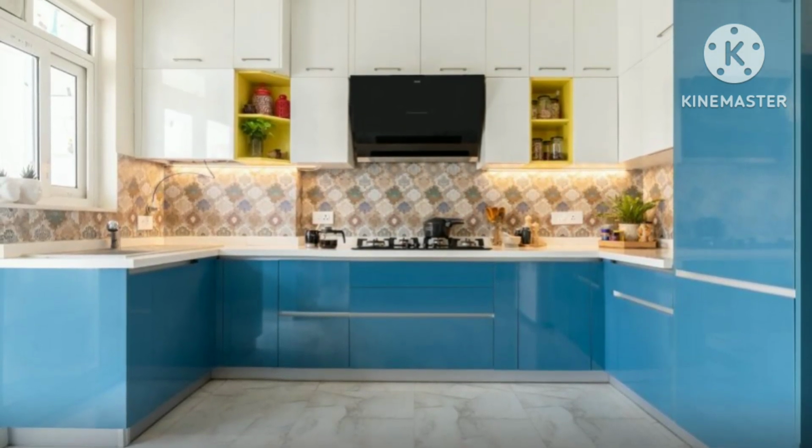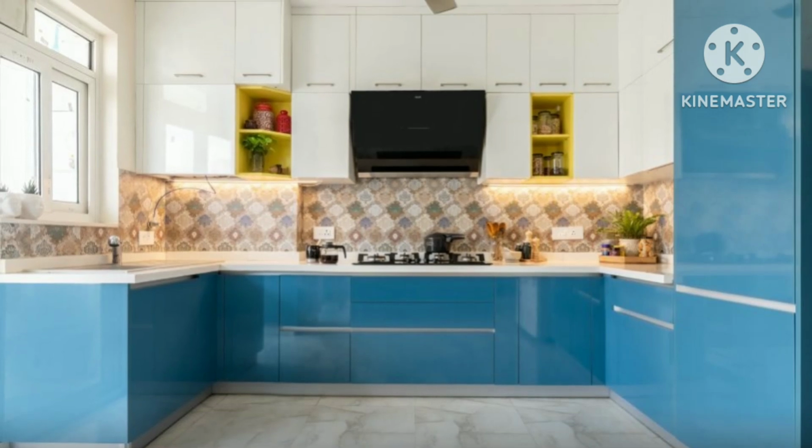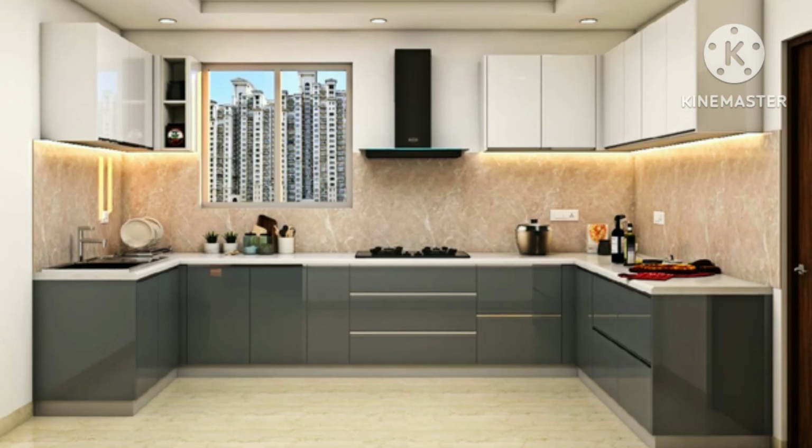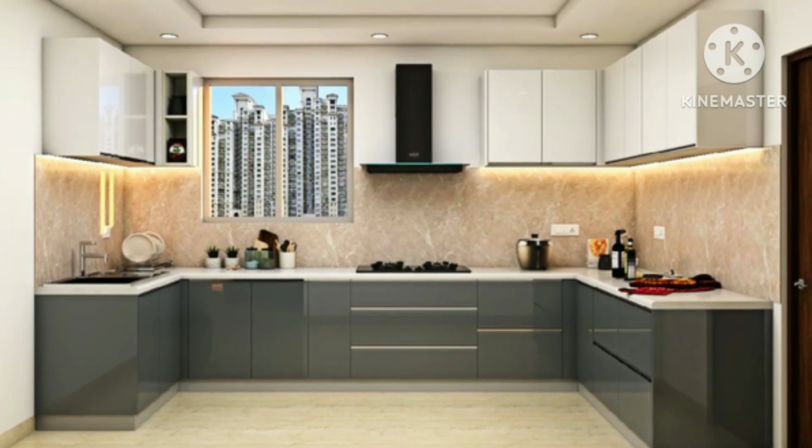Pantry cabinets. Pantry cabinets are designed for storing dry goods, canned items, and other kitchen staples. They can be standalone units or integrated into the kitchen design.